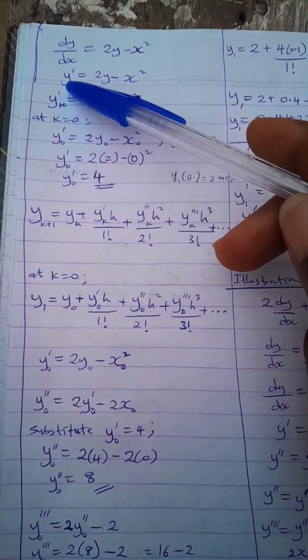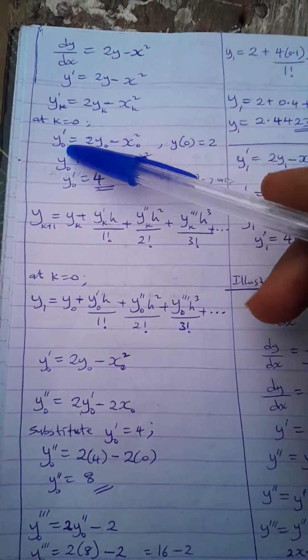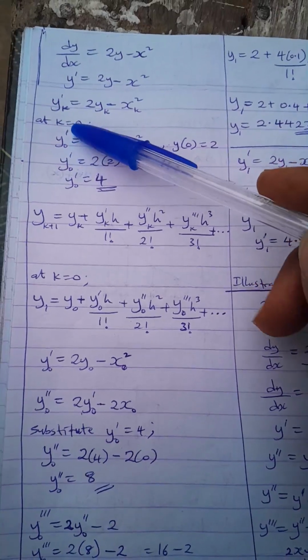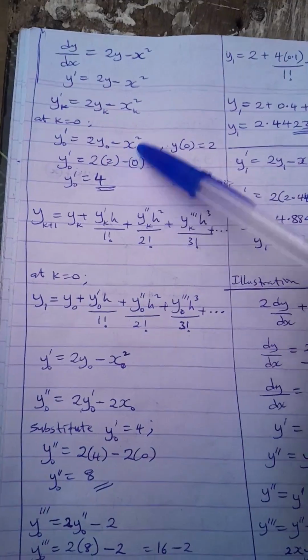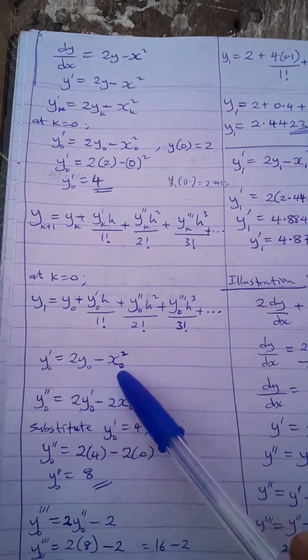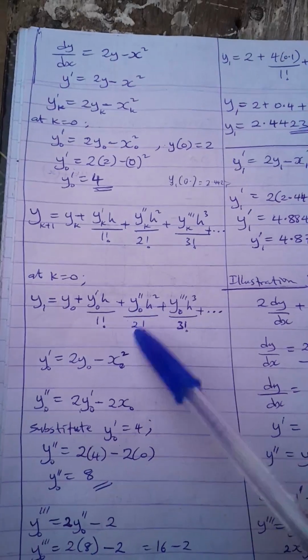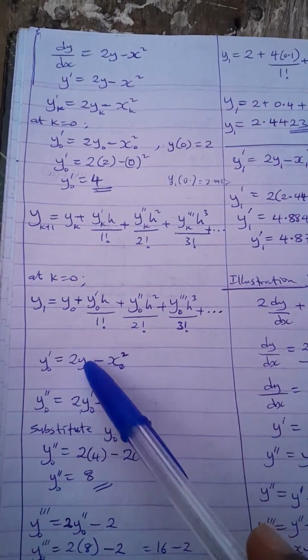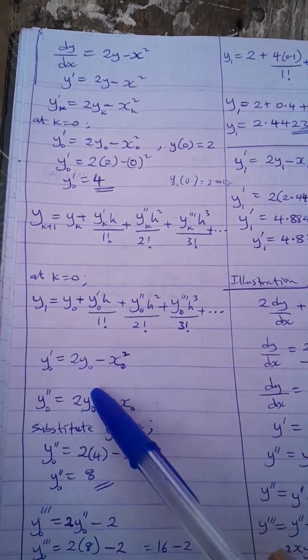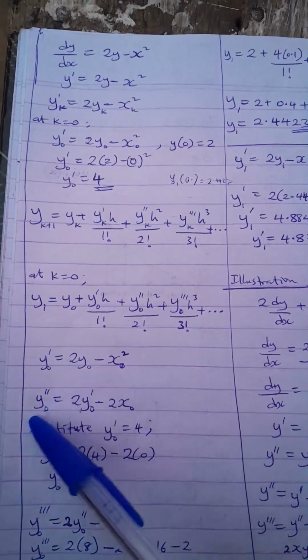y naught prime equals 2y naught minus x naught square. That's the equation on ground before. To get the second derivative here, you differentiate this. And anytime you are differentiating y, you multiply it by dy dx, which is y prime. So now let's differentiate this one.